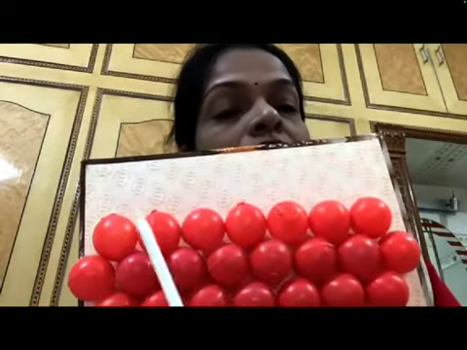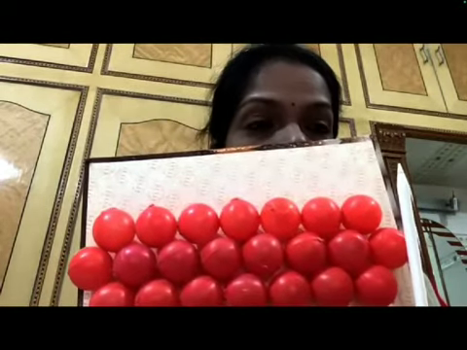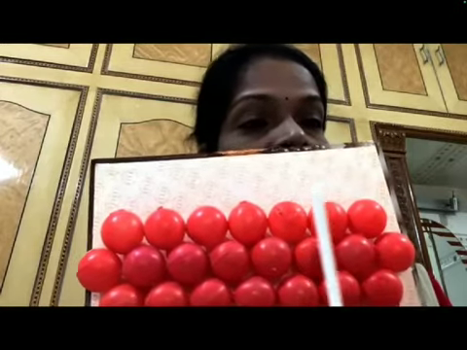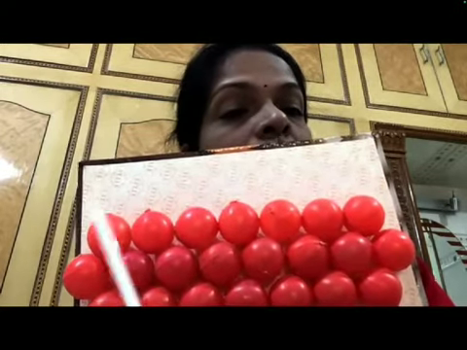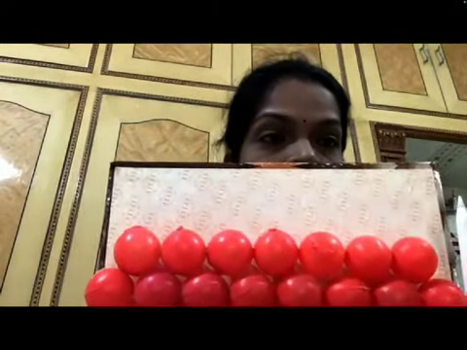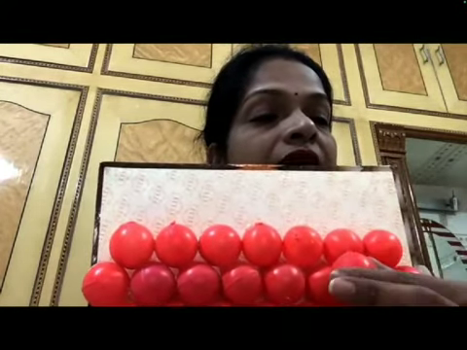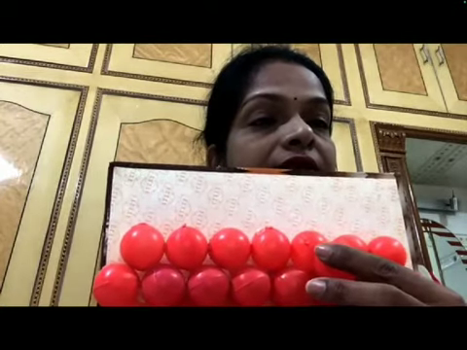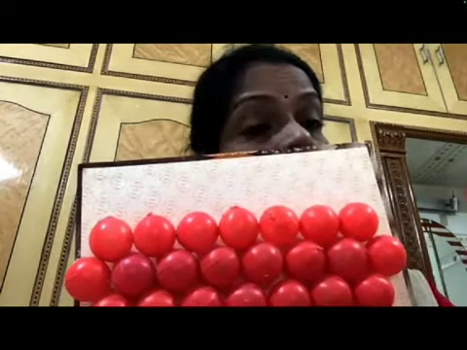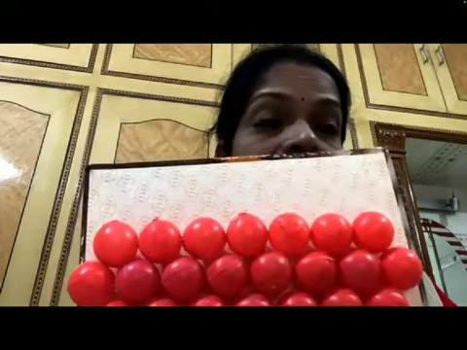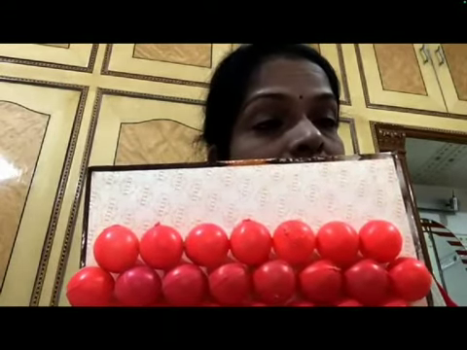This first layer is called A layer. This arrangement is called A layer. When I keep the balls of the second layer like this, like this, like this, these balls are not in alignment with the A layer. It's a different alignment.